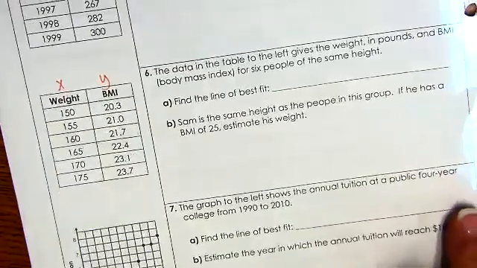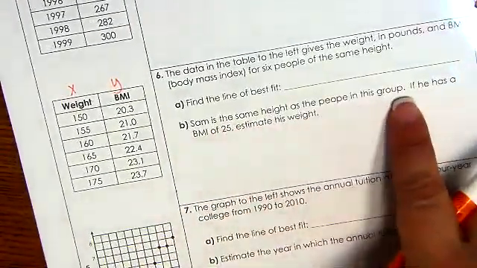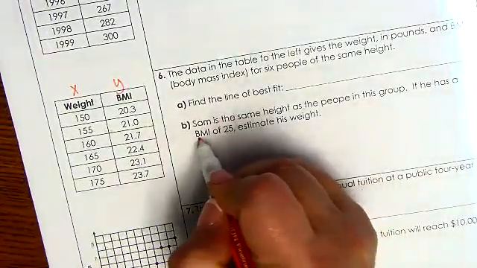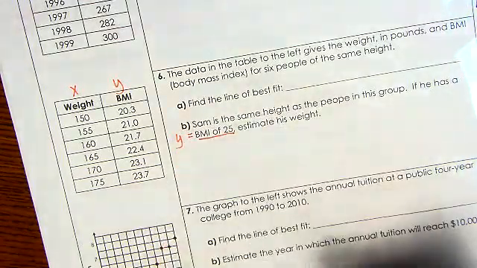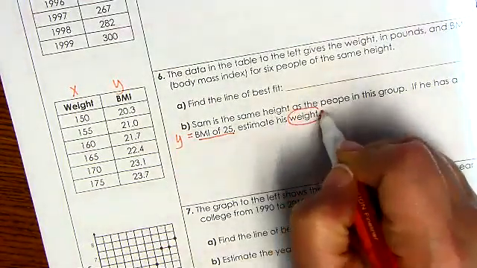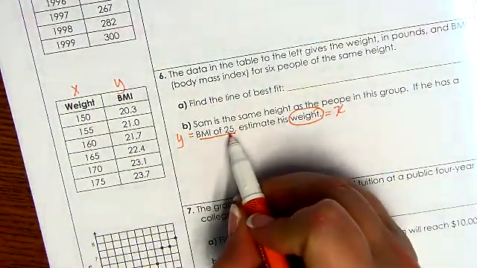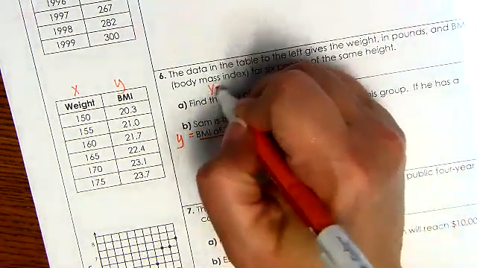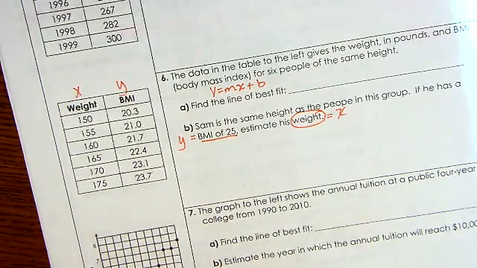So based on that, Sam is the same height as the people in this group. If he has a BMI of 25, that means we're given Y. We're looking for his weight, which is X. So that means I'm going to plug the 25 in for the Y in that y equals mx plus b form of the equation that we end up with.